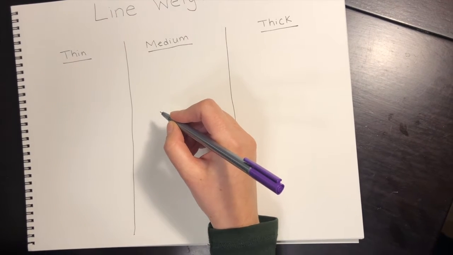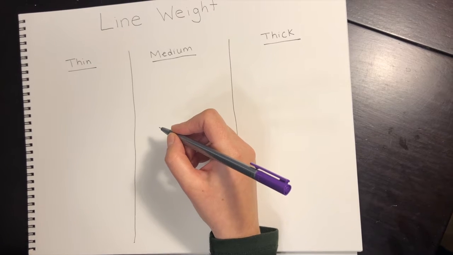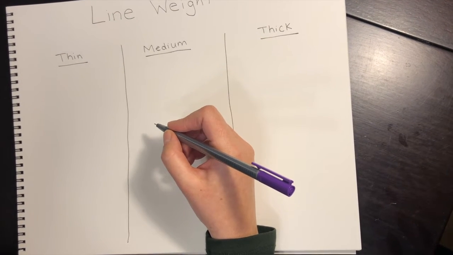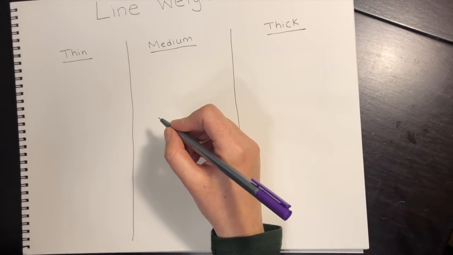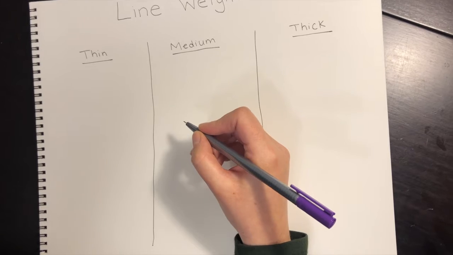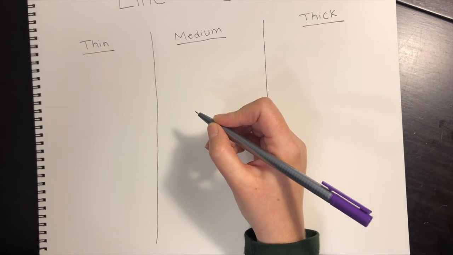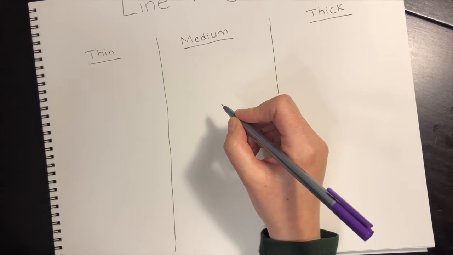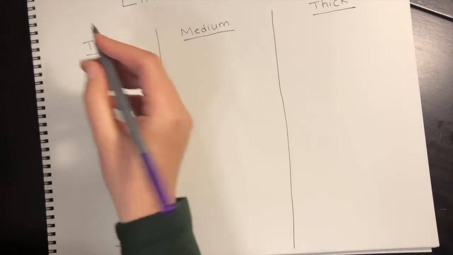All right, so first we're going to explore the weight of a line. Lines can have different thicknesses or weight depending on what they're doing, what they're trying to convey, where they might be in a drawing. So let's just start off by exploring thin, medium, and thick lines, from a straight horizontal line.